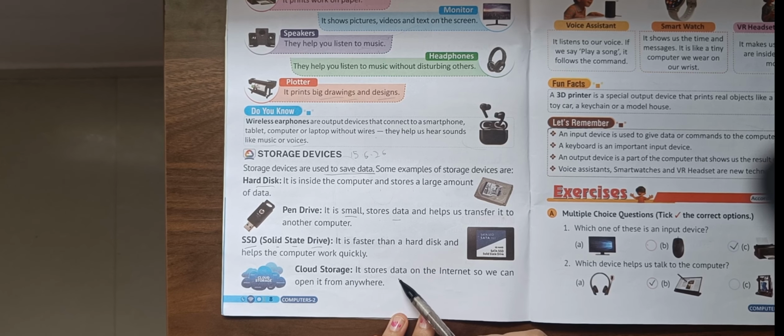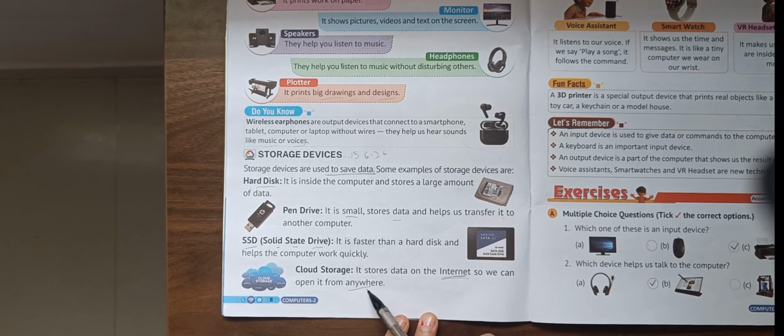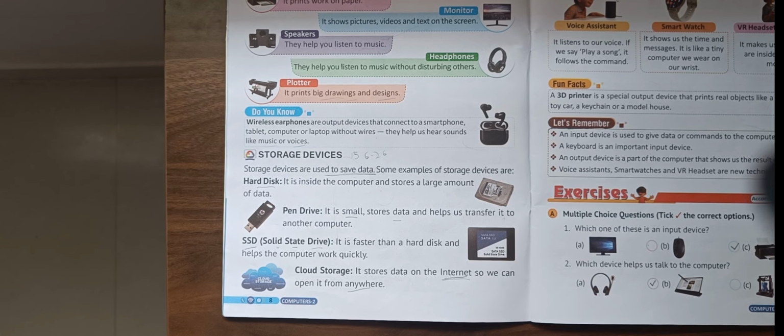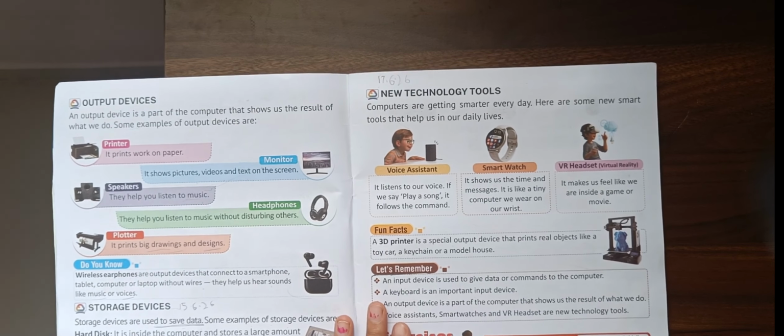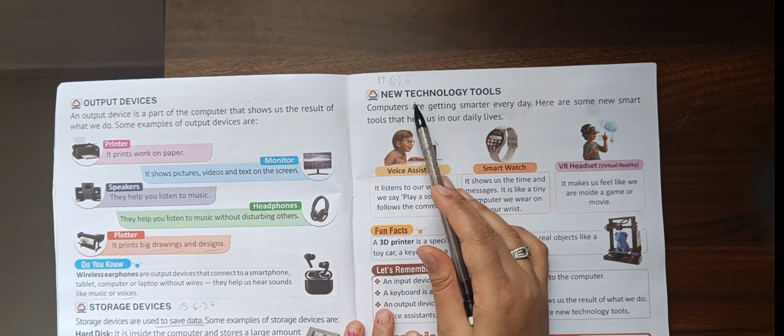Cloud storage stores data on the internet, so we can open it from anywhere. If you are at home, you can open it. If you are in the school, you can open it. If you are in the shop, you can open it. So using cloud, which stores data on the internet, you can open it from anywhere.